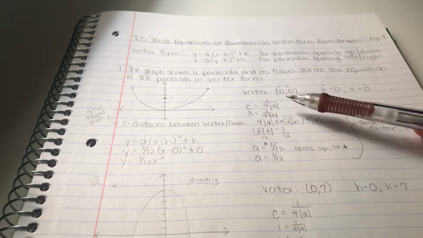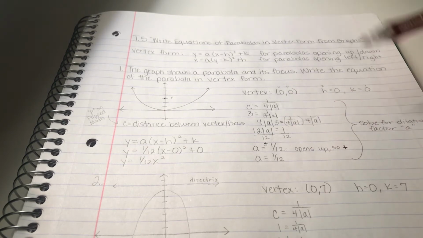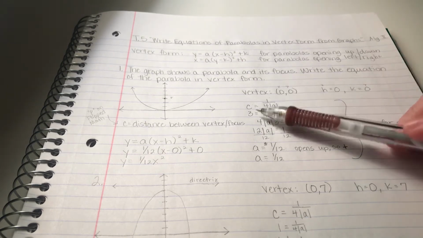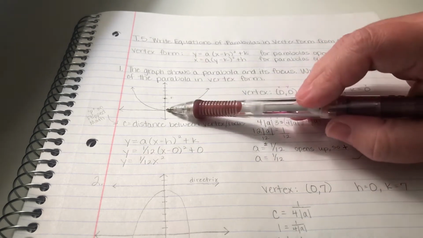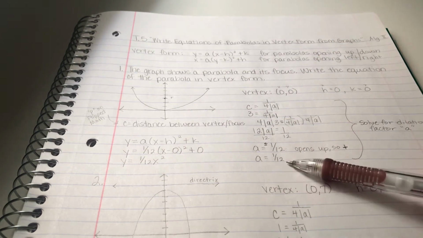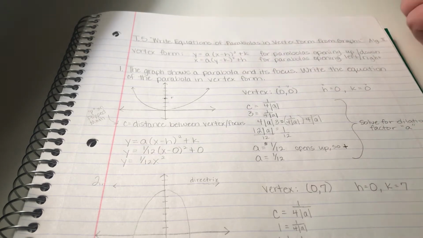So we used our c equals 1 divided by 4 times the absolute value of a to solve for our dilation factor of a. So we plugged in our c, our distance between the vertex and the focus, and we solved for a. And a is that value that we need to know here to put at the beginning, right?